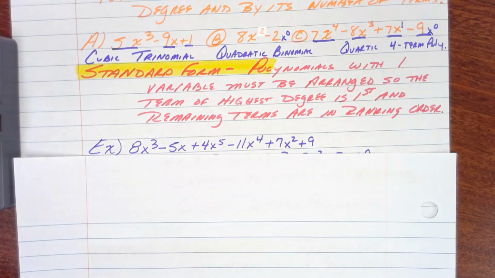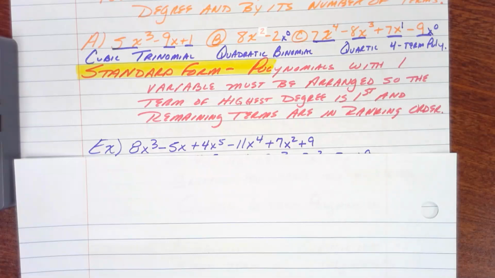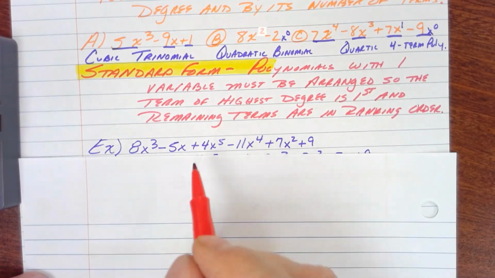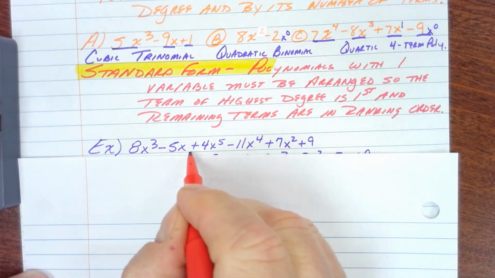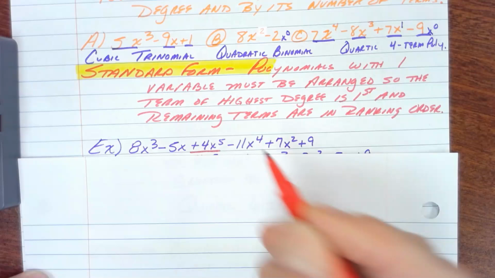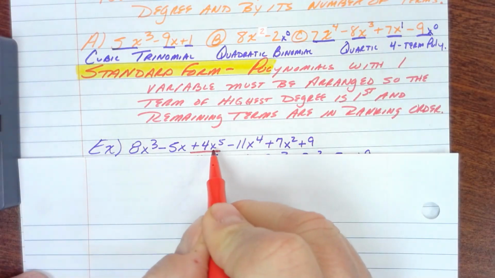And with this comes the point I made just a minute ago, that the sign in front of the coefficient goes with it. This is the highest degree. So my first term is positive 4x to the 5th.